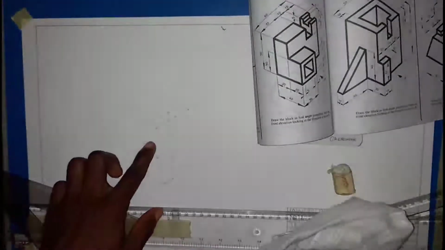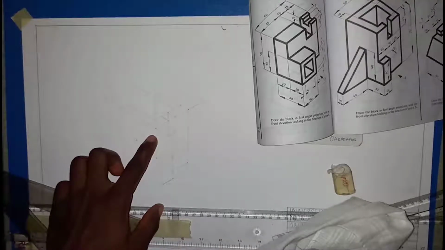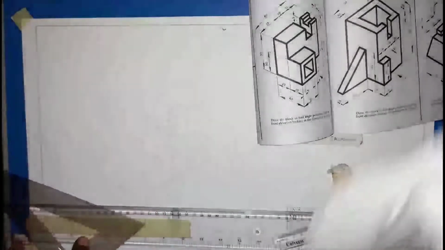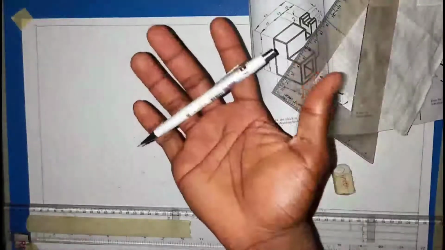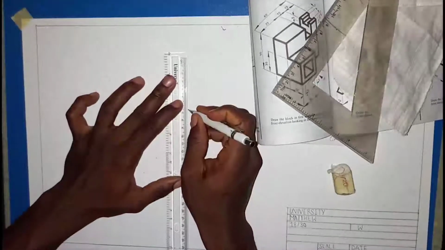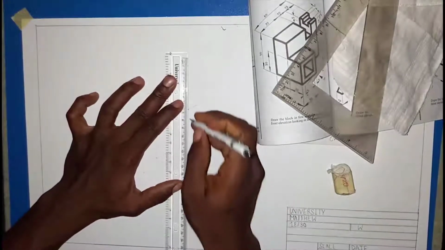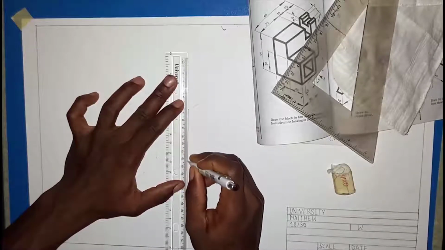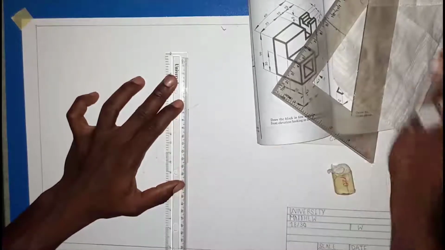So you can see the view. You can see the drawing drawn on this part. Okay. So we're going to use our same water pencil to draw it out. No, we're drawing this line.